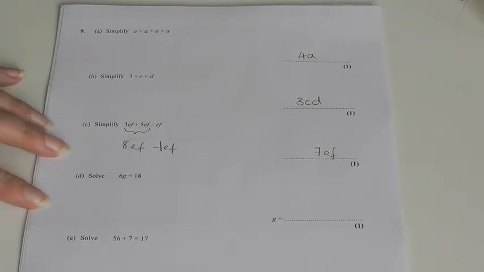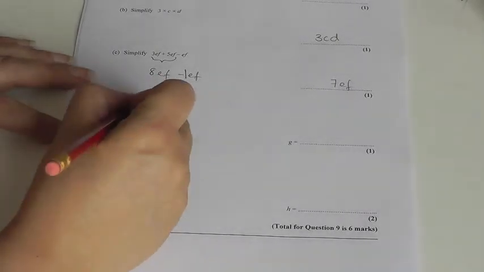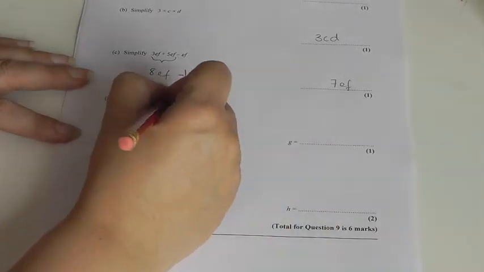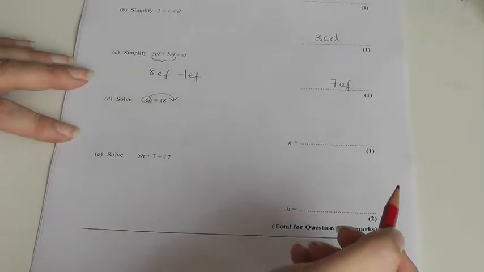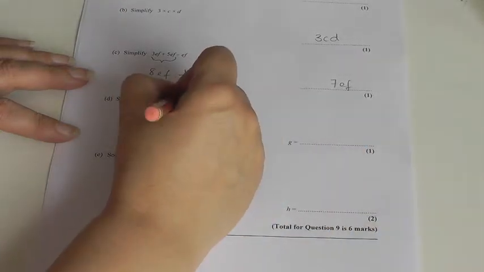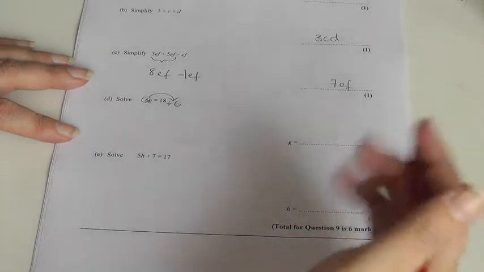The next two questions were solving questions, and we talked at length in lessons about how to do this. So if I am timesing G by 6 and I move it over to this side, what calculation do I do? Well, I do the opposite, so I'm going to do 18 divided by 6. How many 6s in 18? There's 3, and that's the answer.